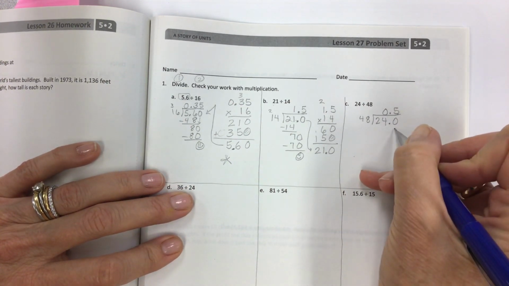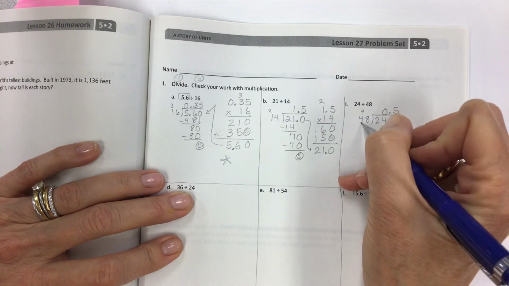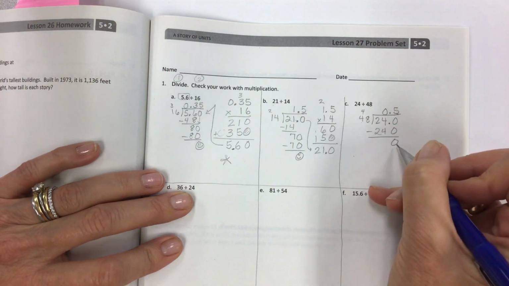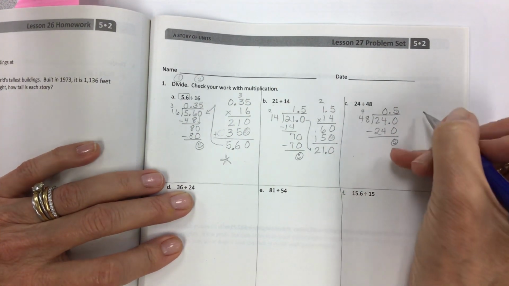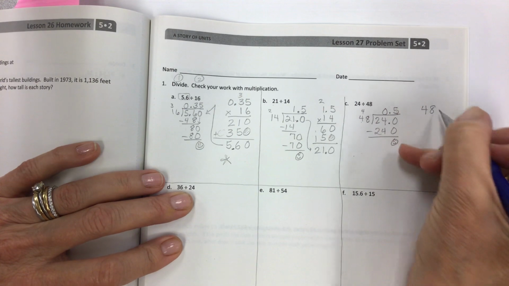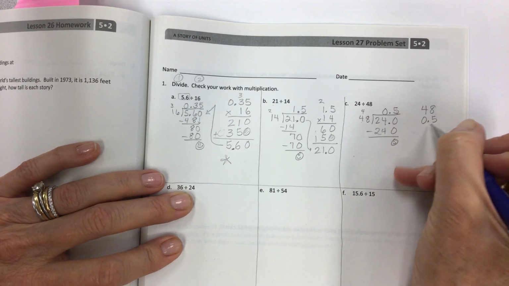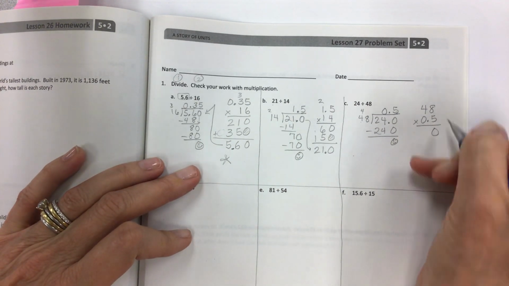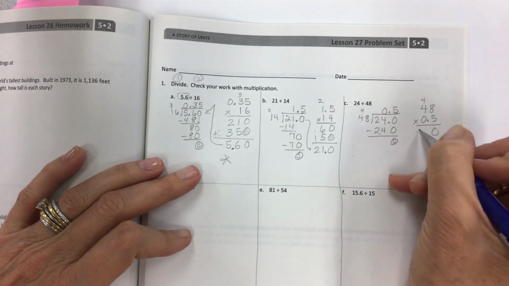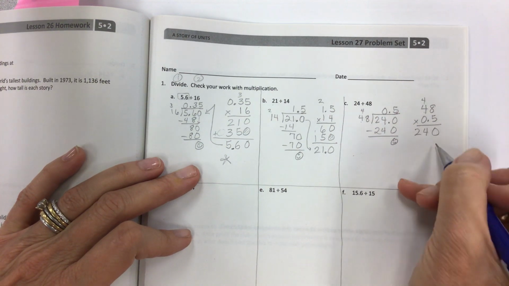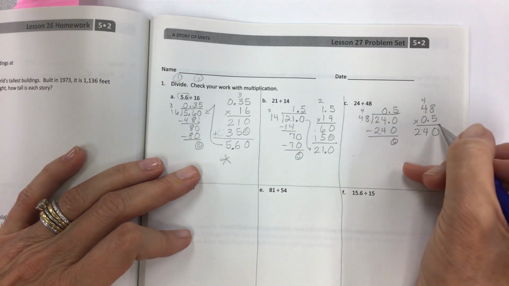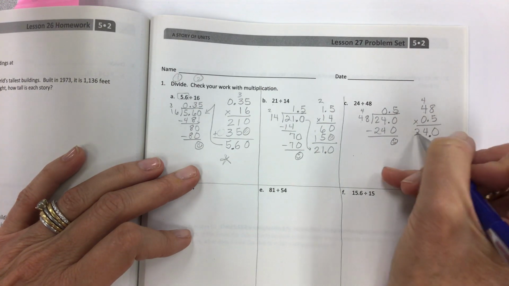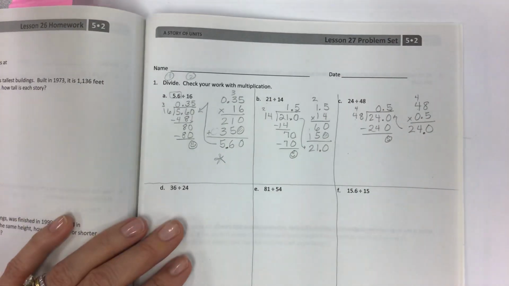So 5 times 8 is 40. 5 times 4 is 20, plus 4 is 24. And lo and behold, I get exactly half for my answer. I'm going to put 48 on the top this time and put 0.5 on the bottom, so I only have to multiply with 1 digit. 5 times 8 is 40, and then 20 plus 4 is 24. Now I don't have to put the whole row of zeros. I can just place my decimal. Now I have tenths here, so I should have tenths here, and then I have a quick comparison.